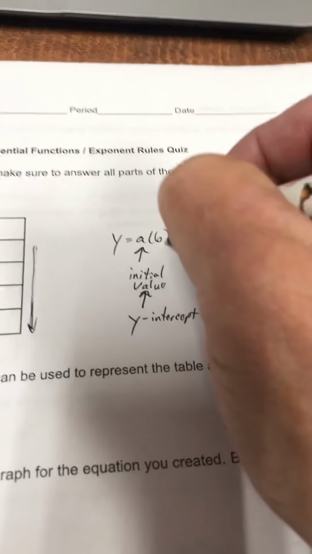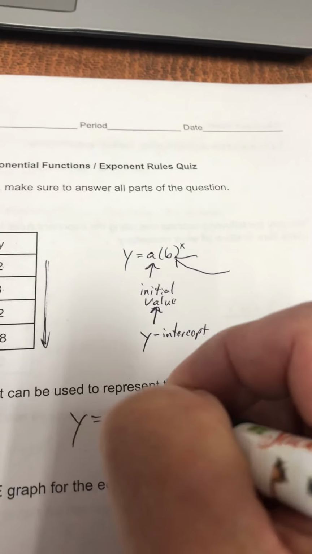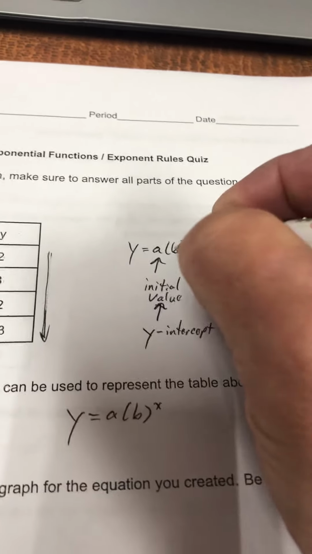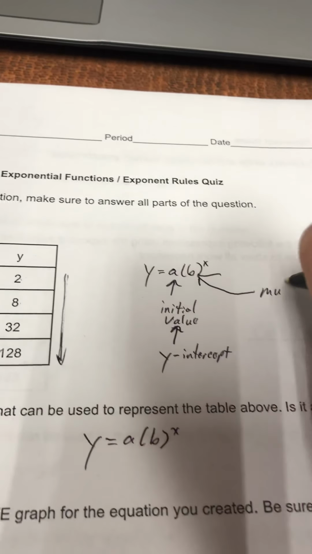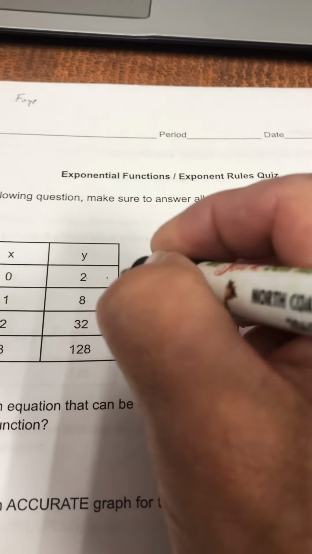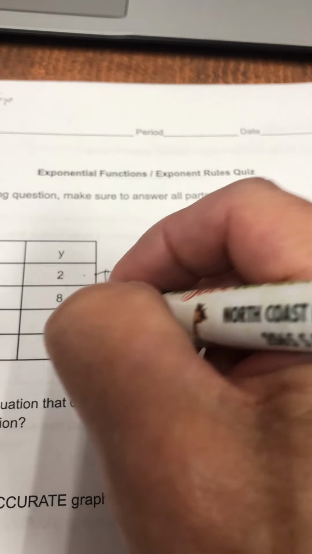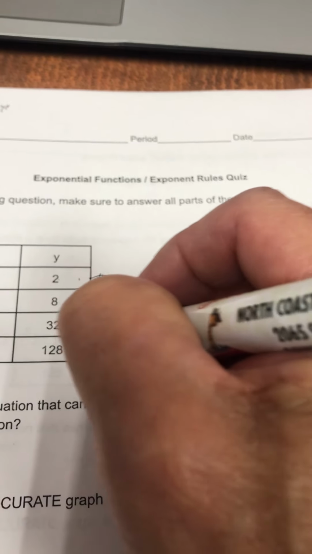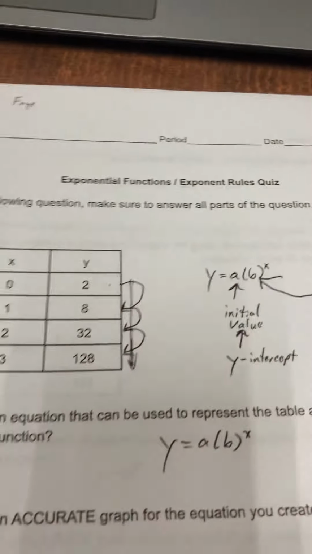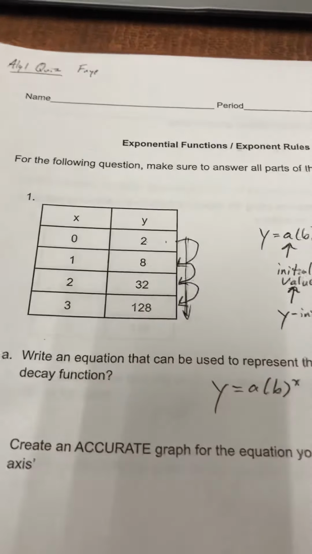Okay. B, this number that you're going to put in here for y equals a, b, x, this is the multiplier. So what is multiplied? How did 2 become 8? What did you multiply by? And that same number is how 8 became 32. And that same number multiplied by 32 is how you got 128. So you have to figure that out. The way you do it, take the big number, divide by the little number.